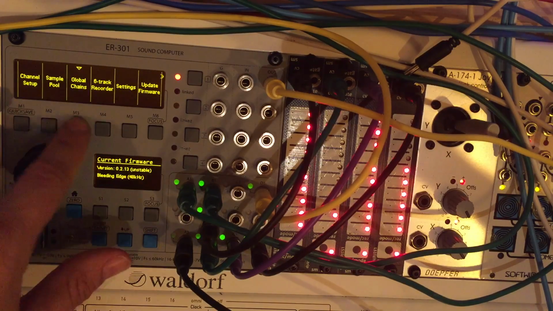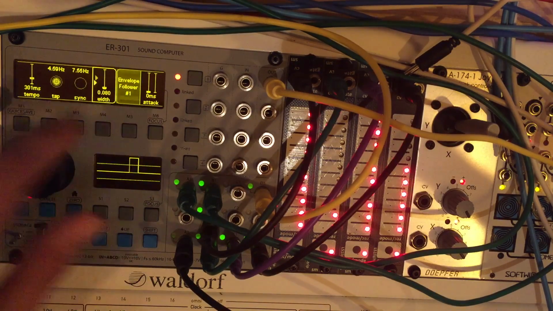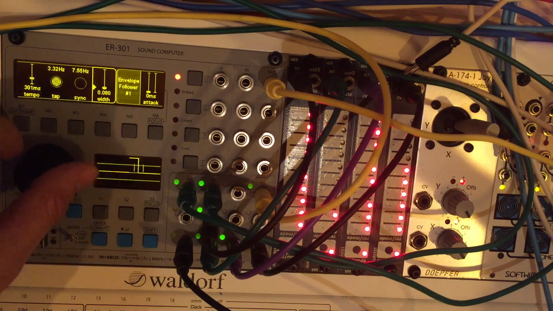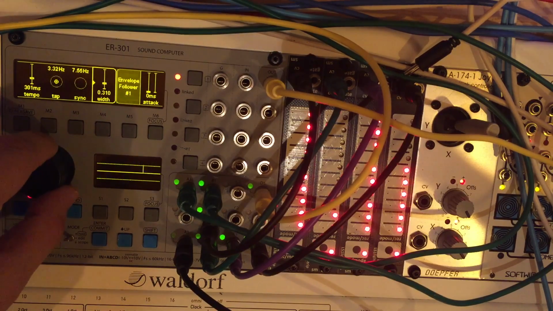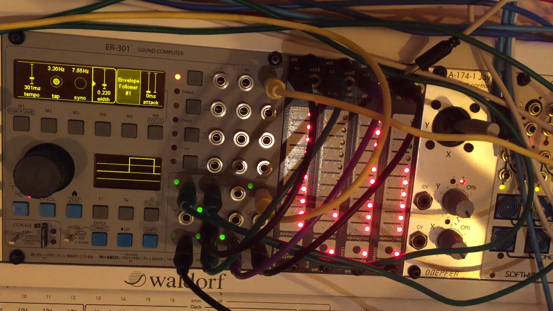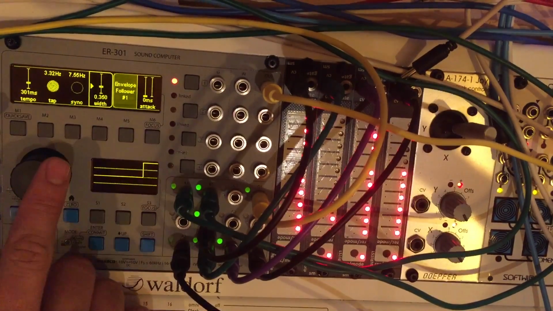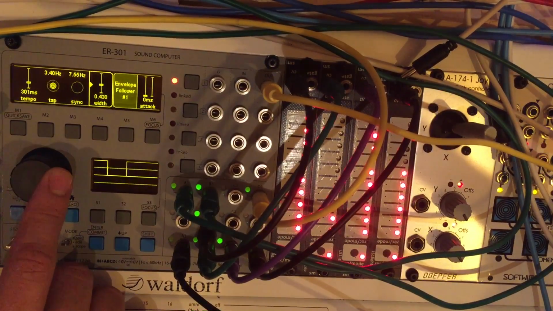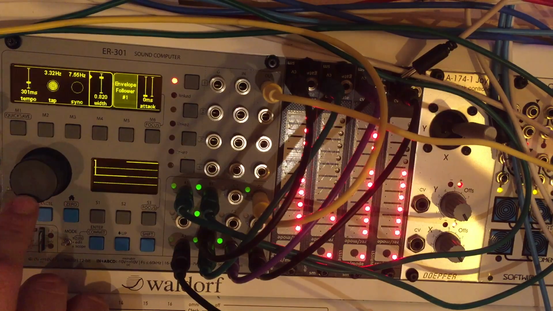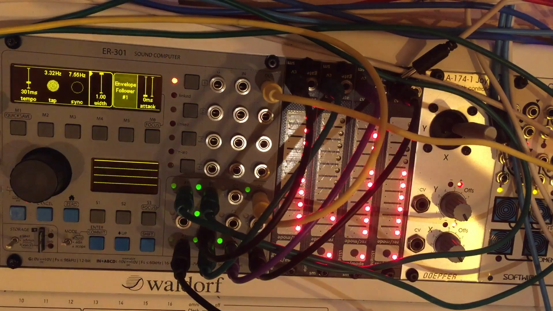And again, if I go back into my global chain, adjust this width control of these pulses, sort of blurs it all together. And if you have it set to 1, eventually all those steps just sort of blur together. And it just sounds like a stable voice.